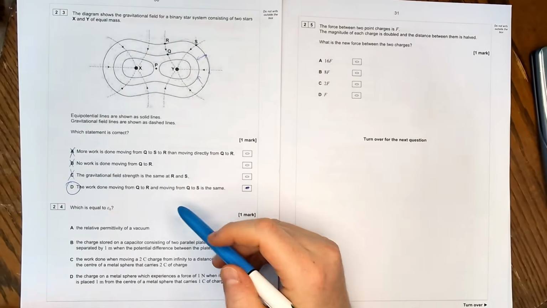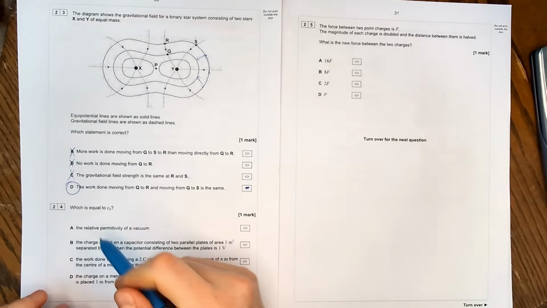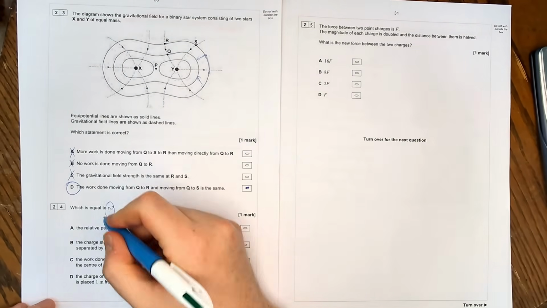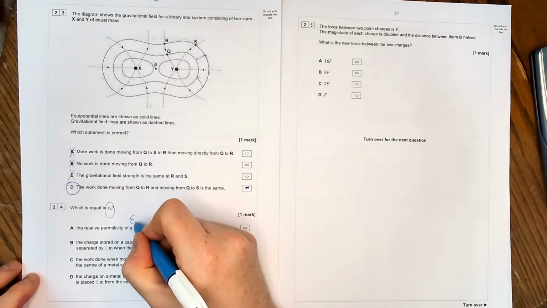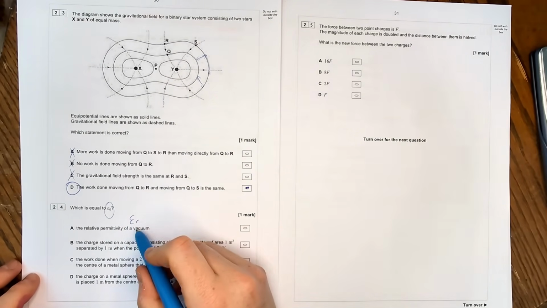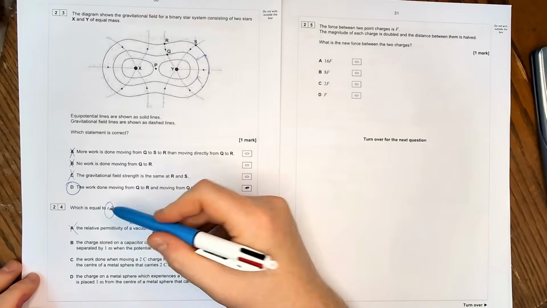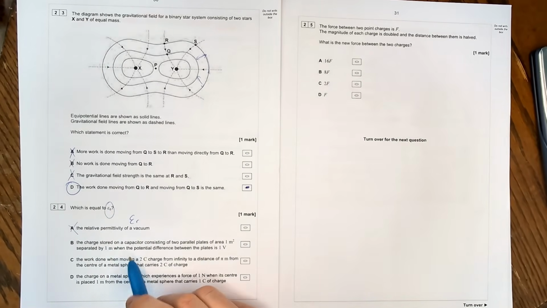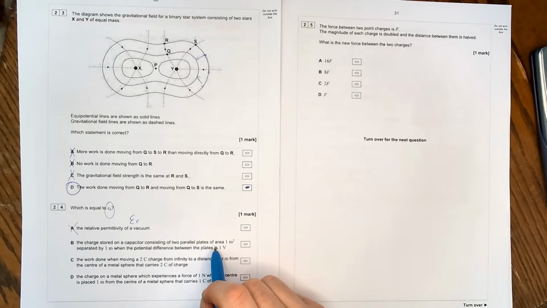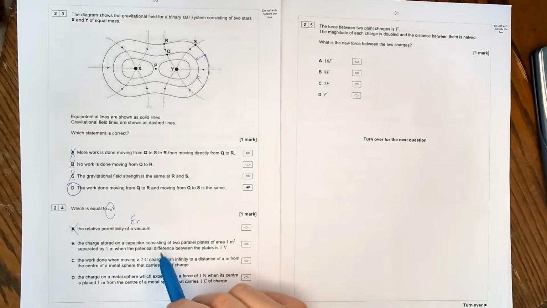How can we define the permittivity of free space? Which of these statements is equal to this thing here, permittivity of free space? First one should be obvious. It's not relative permittivity of a vacuum. We use epsilon r for that, so that's definitely not it. This is free space. We're talking about the next one. The charge stored in a capacitor consisting of two parallel plates of area 1 meter squared, separated by 1 meter, when potential difference is 1 V.